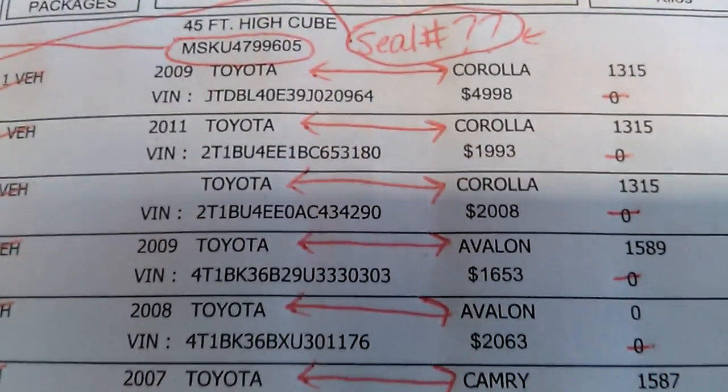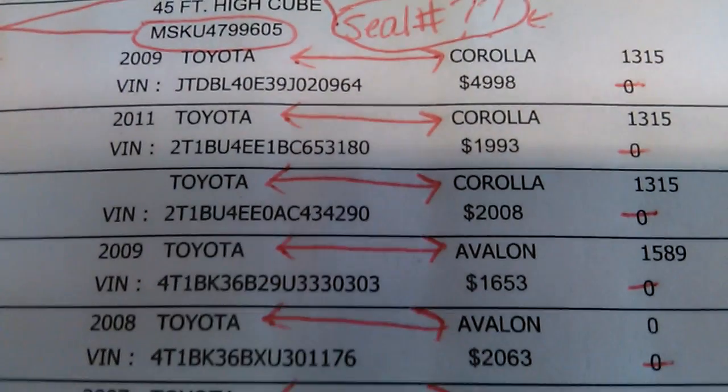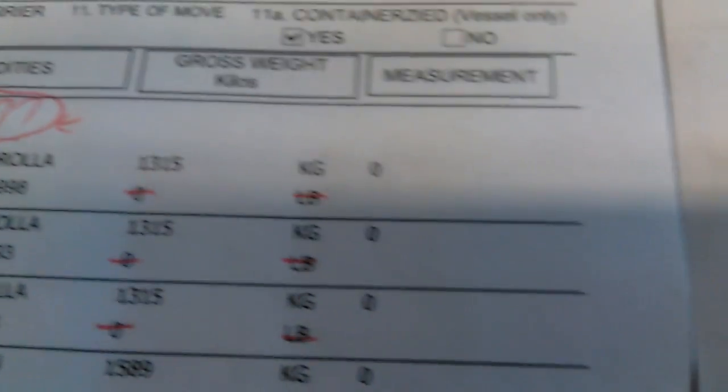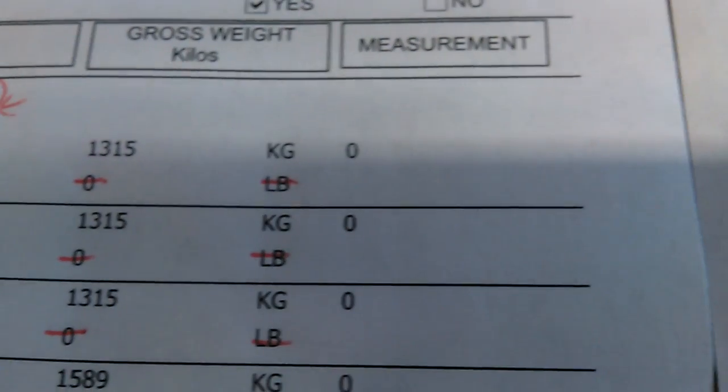And then the space between the words of the make and the model is so far off. And then the values are listed here. They're looking for it to be here.